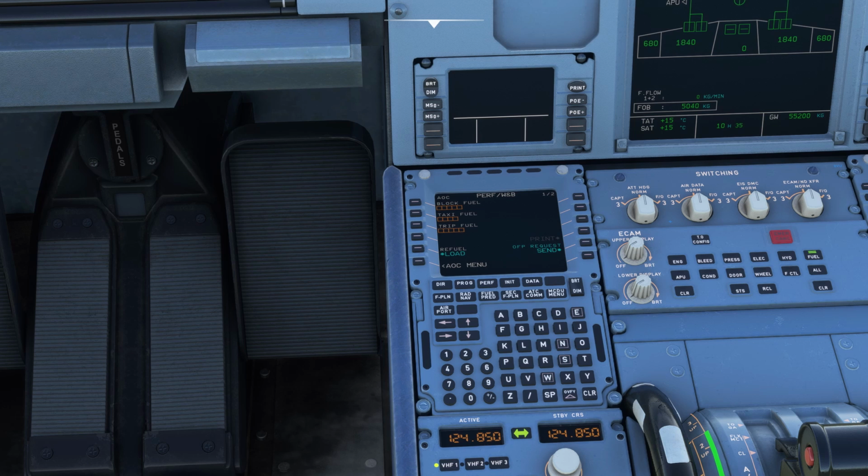Now you can figure these out yourself if you wanted to. Or if you are using a program such as Simbrief, you can take this directly from your flight plan, which is what I'm going to do now. So the block fuel I've got on board is going to be 5119. So I'm going to enter this in. All you do is type it out and then click where you want to enter it. So block fuel for me there. I then want taxi fuel of 200.